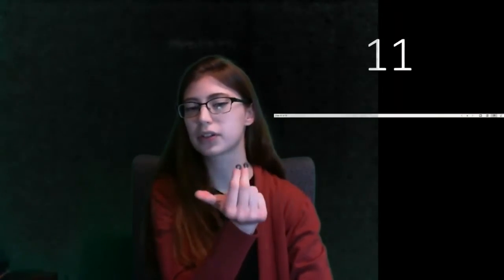All right, for 11, you are going to make a 1 hand shape. You're going to curl it under, tuck it under your thumb a little bit, and you can flick it out. 11. The numbers 11 through 15 all have that same flicking motion going on. 11, 12, 13, 14, 15.